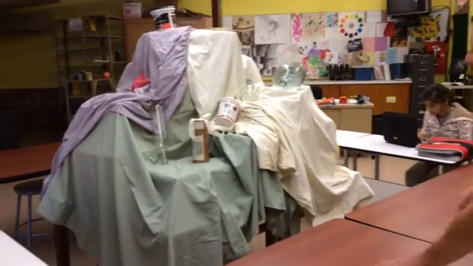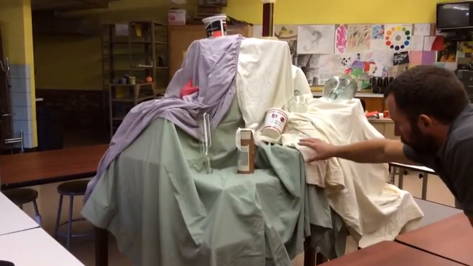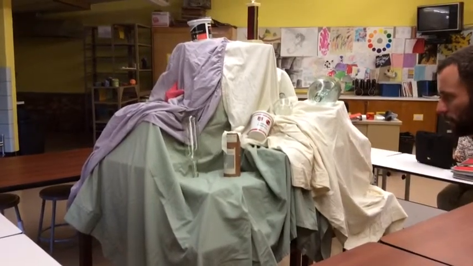As we progress, we'll also get into drawing the different shapes of the sheets that are draped over the boxes. So not only do we want to draw each individual object, we're also going to want to draw the sheets and how they're placed over the boxes themselves.